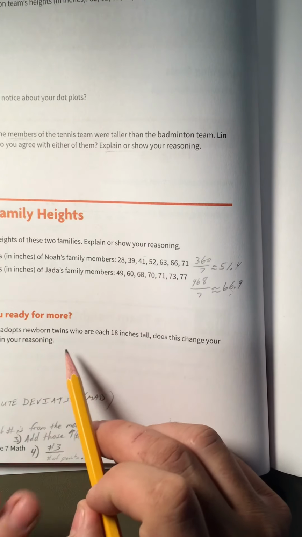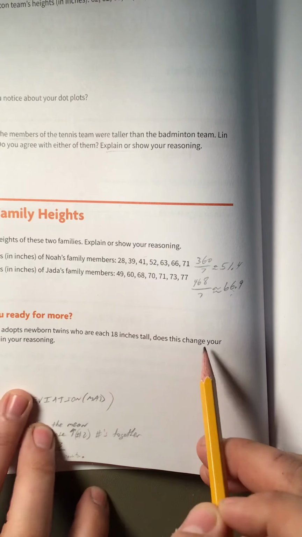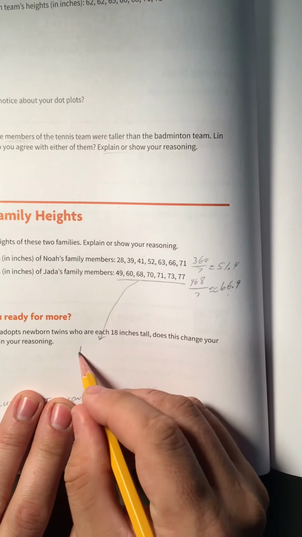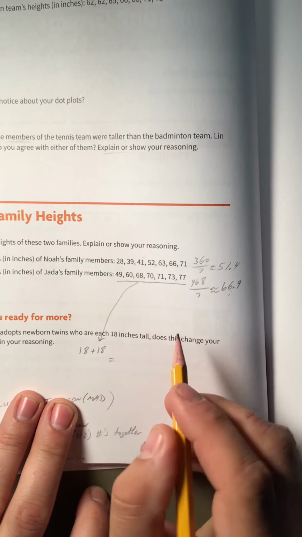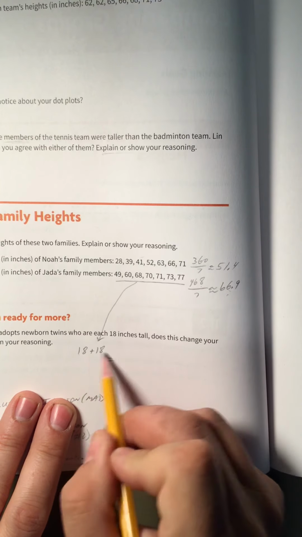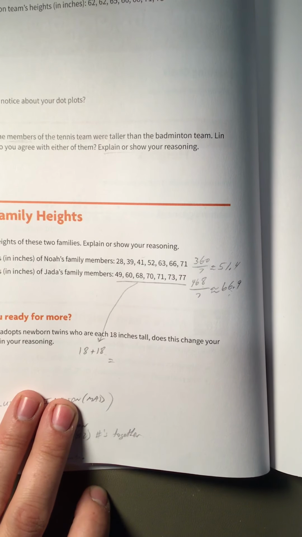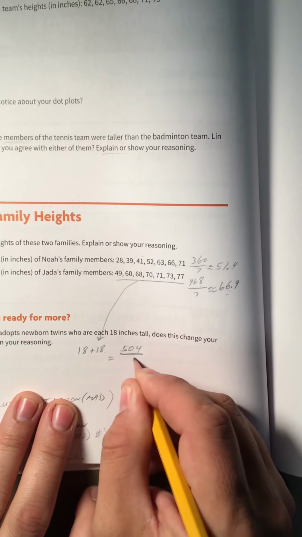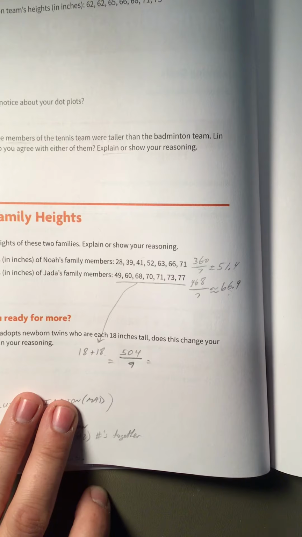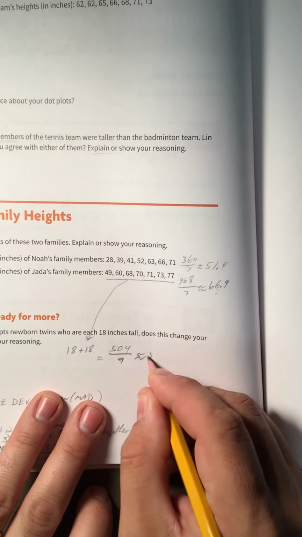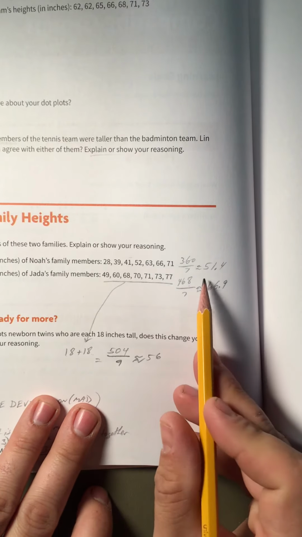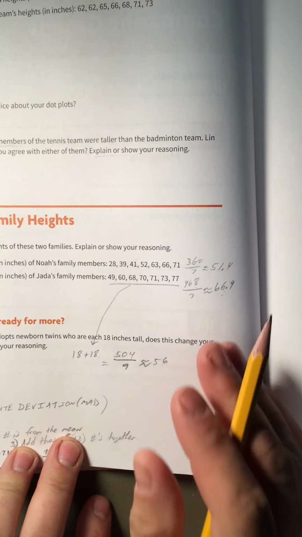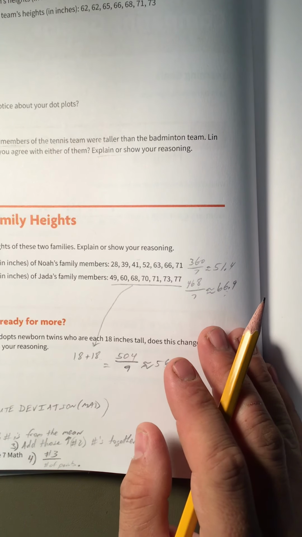Now, how about if Jada's family adopts newborn twins who are 18 inches tall? On top of this, now they're adding 2 more 18s to it. So it's 468 plus 36. Now the total height of Jada's family is 504, and I'm dividing it by 9 people now. And I get 56. So Jada's family is still taller, but it is a lot closer if you add 2 newborn twins. So you can see how the mean can certainly be affected.